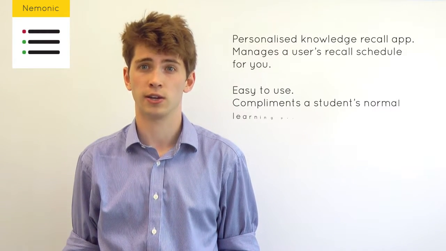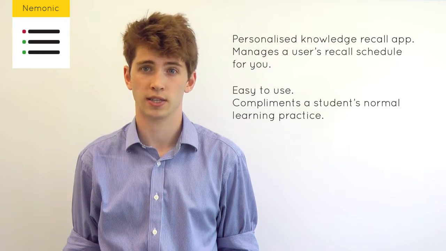Nemonic is a personalised knowledge recall app that manages a user's recall schedule for them. It's easy to use and is designed to fit right in alongside a student's normal learning practice.